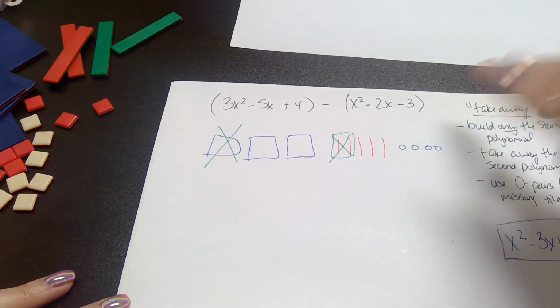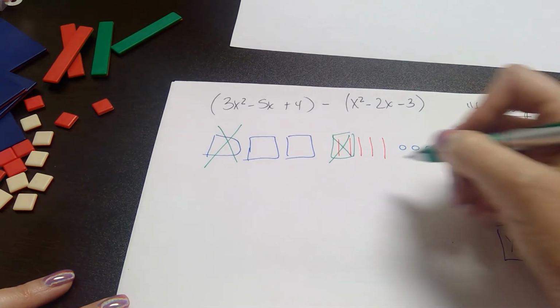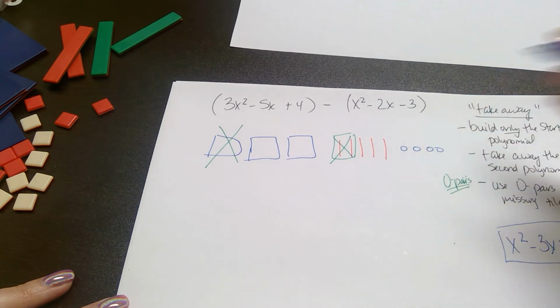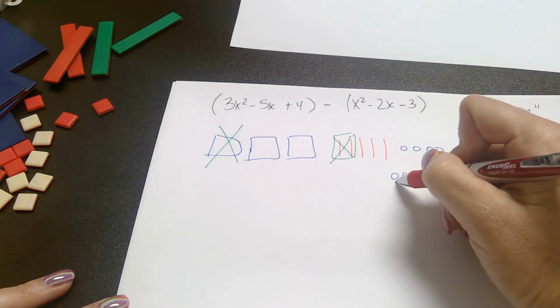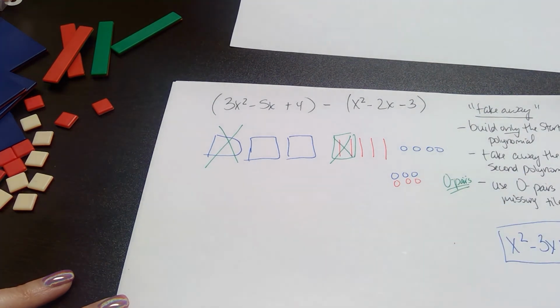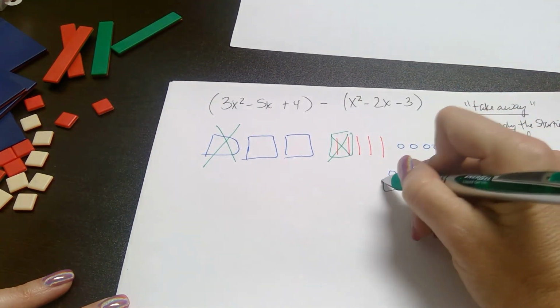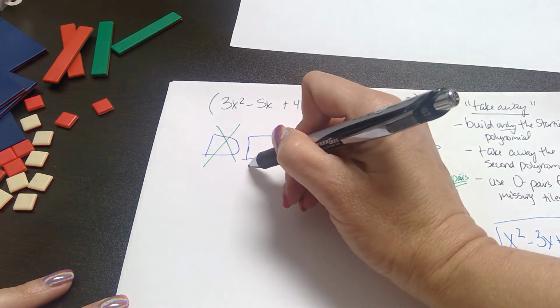I don't have 3 negative units. To get those 3 negative units to take away, I need to put in 0 pairs. So I'm going to say, all right, I need 3 negatives. To get those 3 negatives, I have to use the corresponding 3 positives, 0 pairs. Now I can take away the 3 negatives.